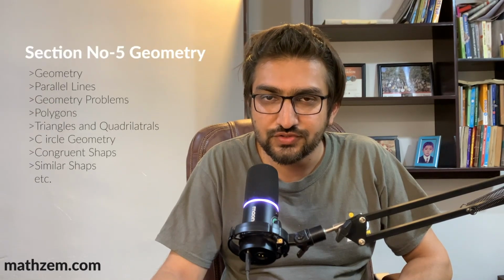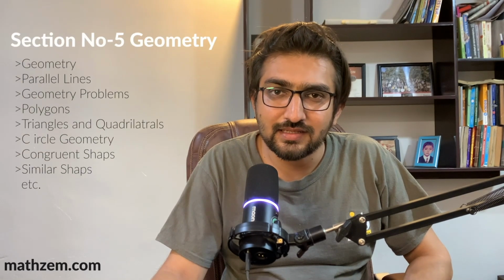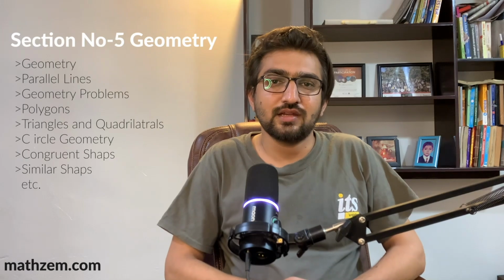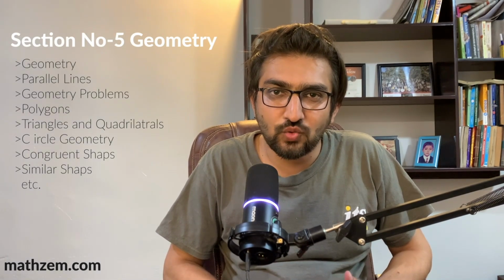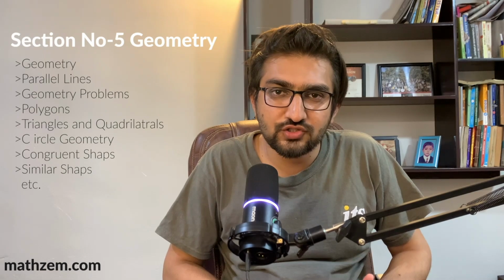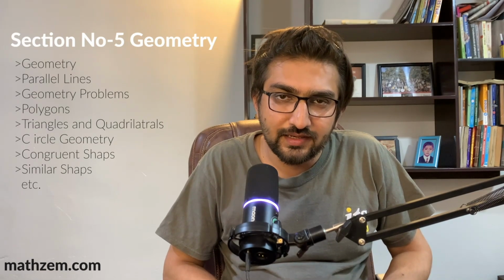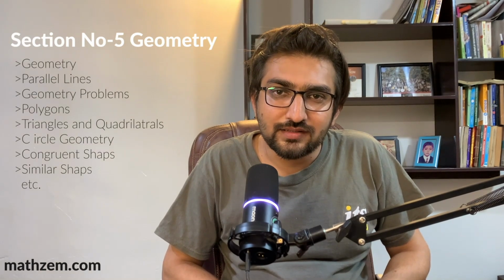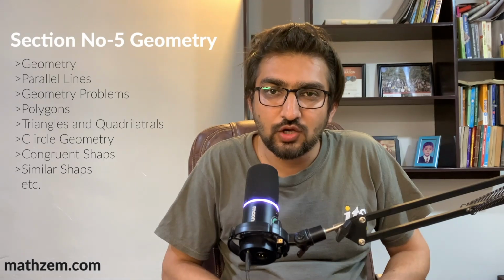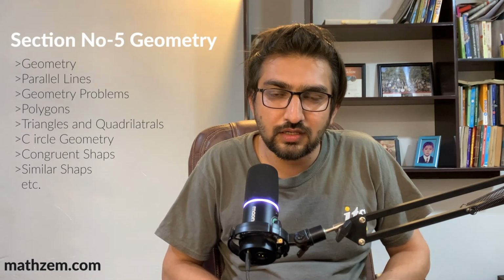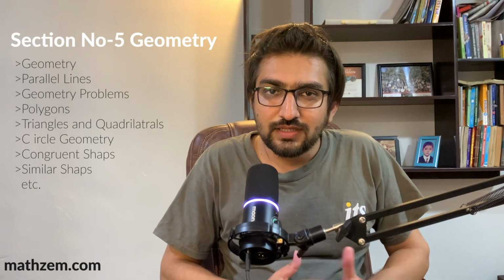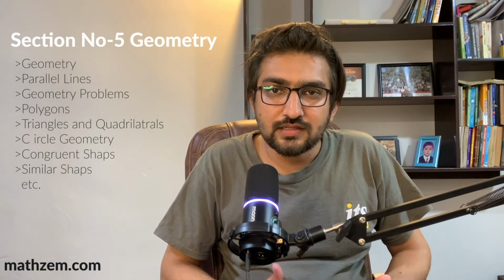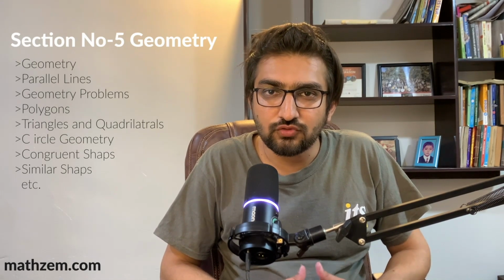Moving on to section number 5, which is geometry and measures. There are multiple topics. In this section, you will completely understand geometry. You will understand triangles, squares, three-dimensional shapes, surface area, the area of a sector, the area of a segment, and all those topics. You can see all the topics on the screen. That is a very important topic for GCSE.